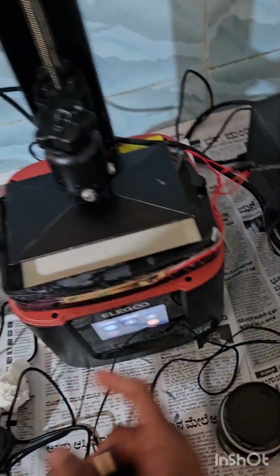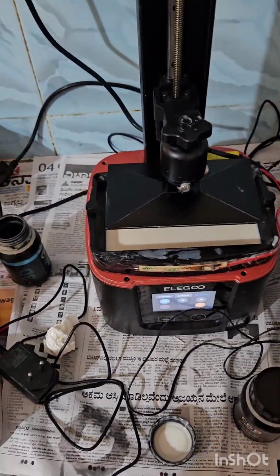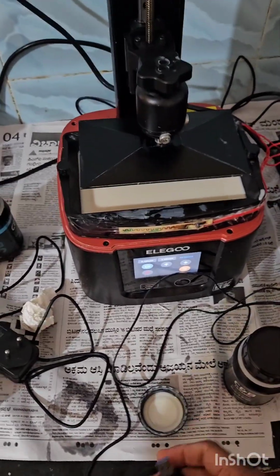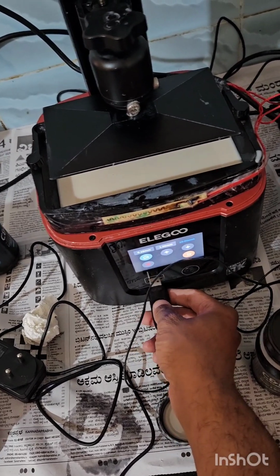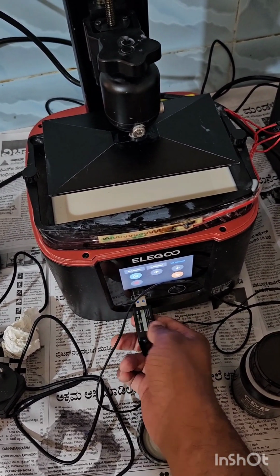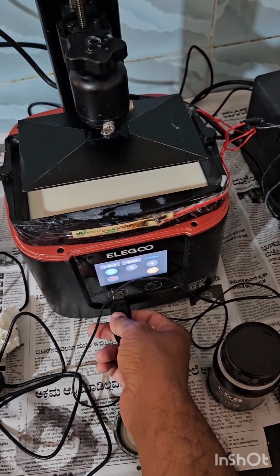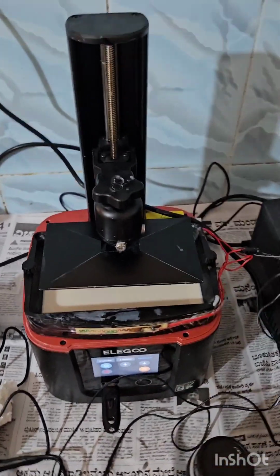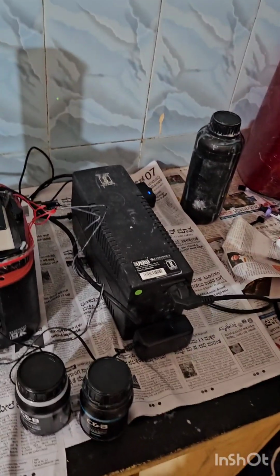And the printer should always be connected to a UPS, an online UPS. If the power supply goes wrong, everything will be wasted. We have to reprint again, and everything has to be redone. So it's always better to have a small UPS like this.